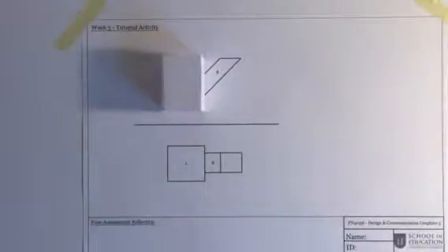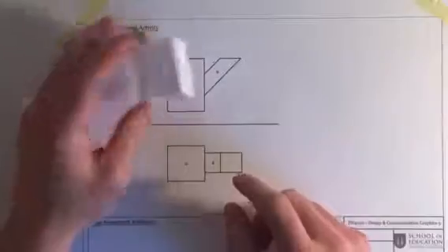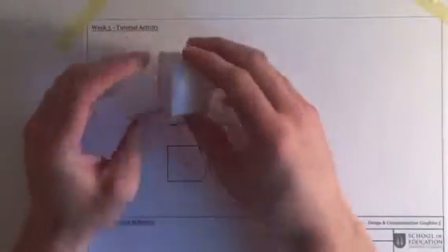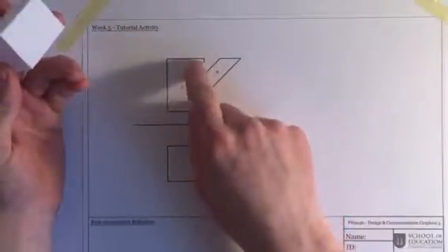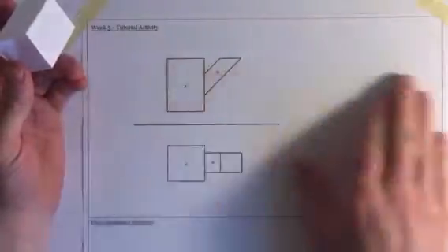I just made up just a little simple piece of card the size of this surface A here. So we've developed surface A and surface B. I just made up a little model for surface A. So we basically just want to get the sides of surface A and flatten them all out into one surface.